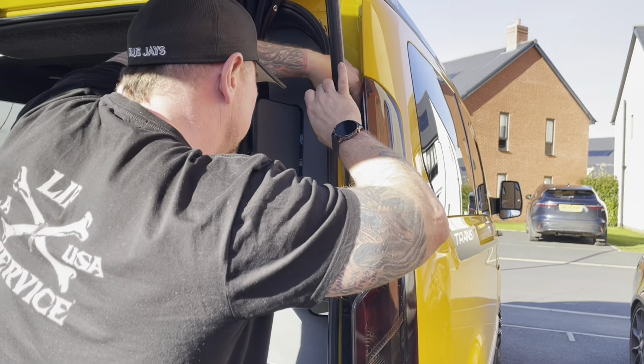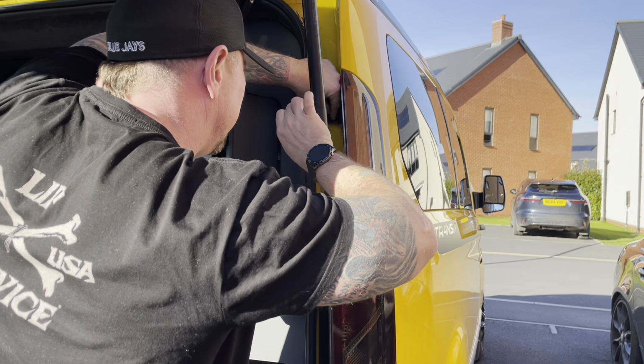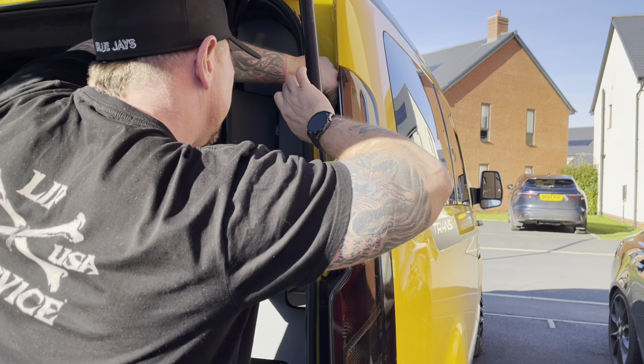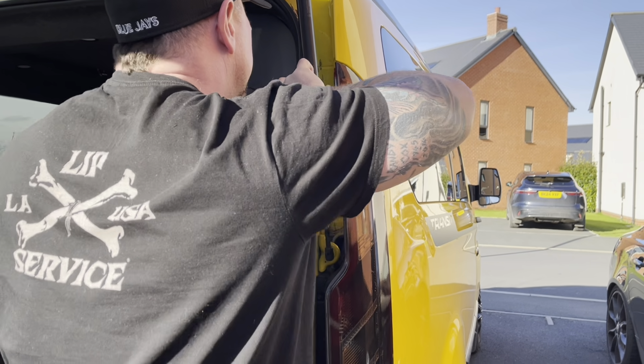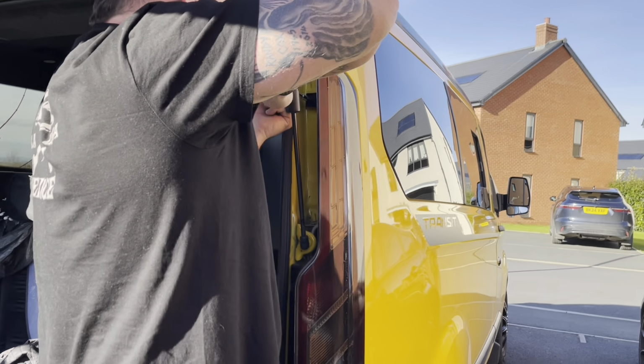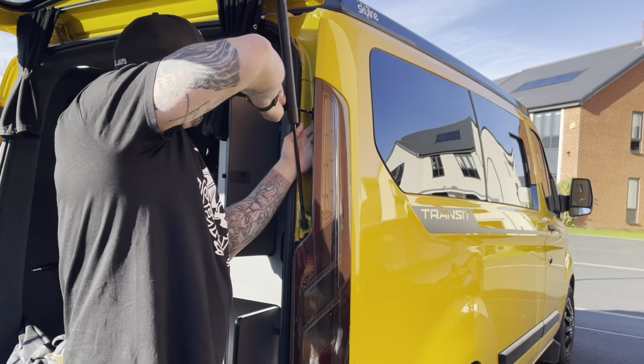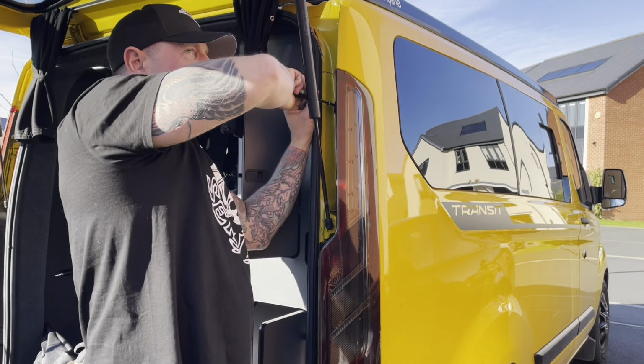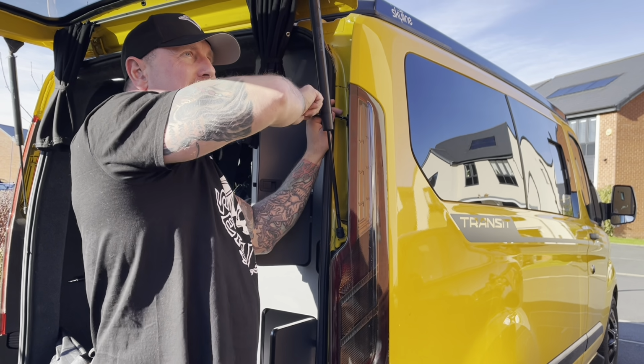Because this strut's right in the way, you see, we're getting on it straight. Bit of a pain. Alright, I got it. Alright, let's do this up and then I'll tailgate down.